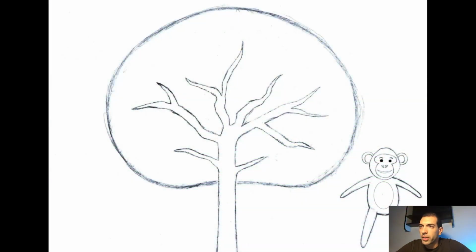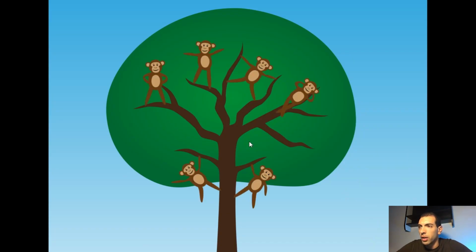In this exercise, I started with this sketch. I made this illustration with these elements, and then I duplicated the monkey several times, and I put the monkeys on the branches like this. And as you see, each monkey has his own position, and that's what we will try to do in this exercise.